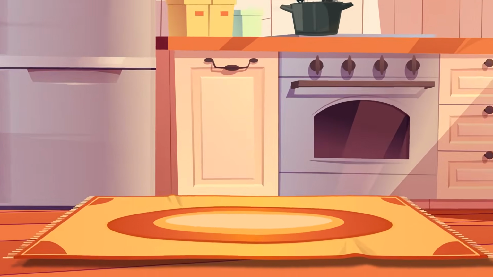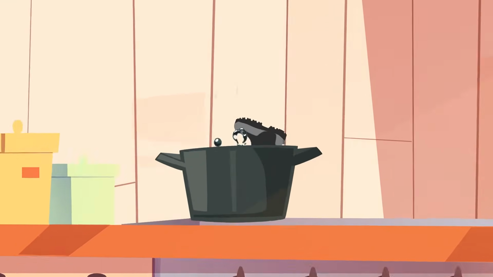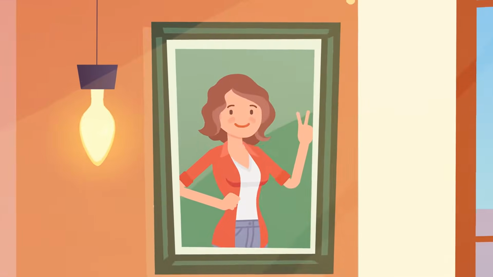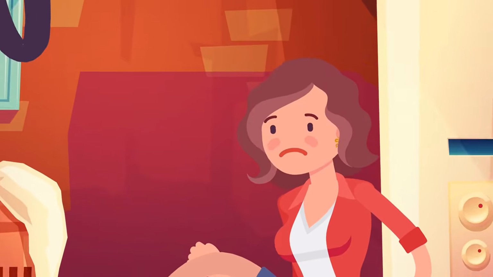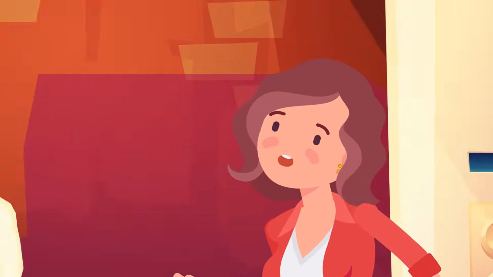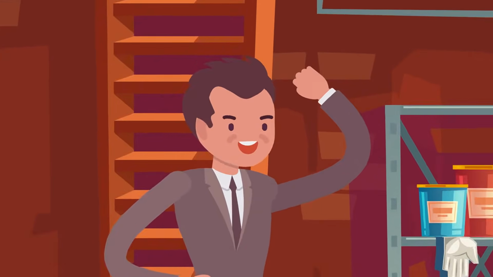The carpet is flying. There's a boot boiling on the stove. Take a look at Maya's portrait on the wall. Her eyes are moving. Ren finds Maya in the basement. She looks scared. Frank pops out of nowhere and offers Ren a deal.